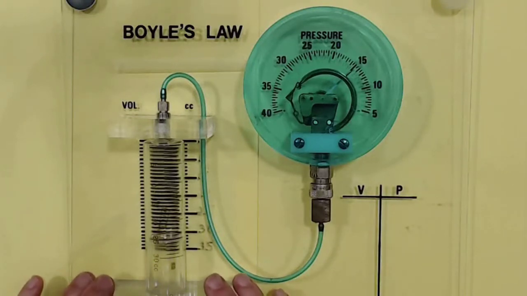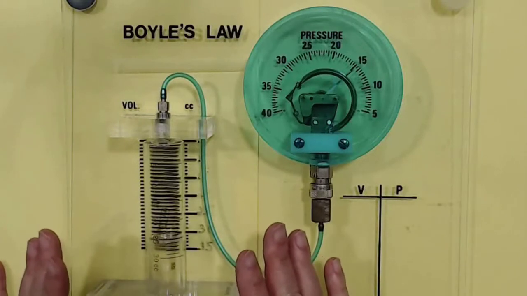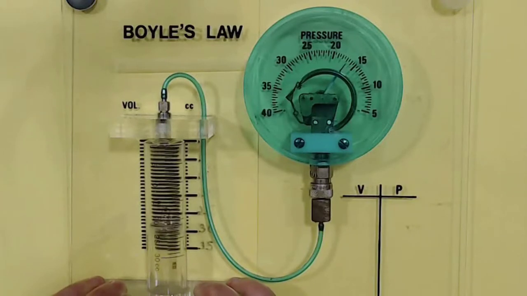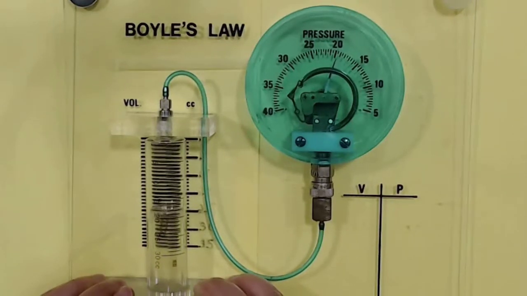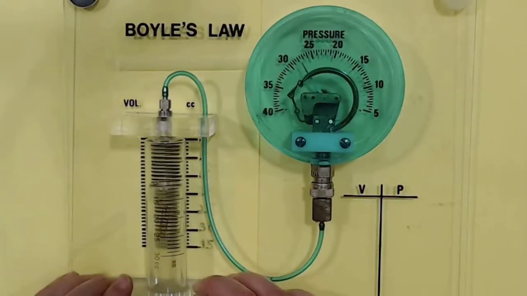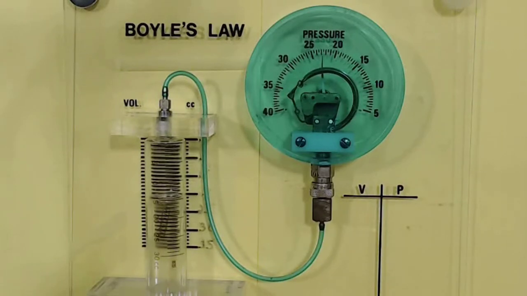And if I push in the barrel of the syringe, am I changing the temperature? No. Am I changing the number of moles of gas in the system? No, it's a closed system. So I would be changing the volume, and the pressure should respond. So if the volume goes from approximately 30 milliliters total down to 25, down to 20, down to 15 milliliters total, we've approximately halved the volume and we've doubled the pressure. And if I let go of the barrel of the syringe, it will slowly get pushed back out and the pressure slowly comes back down.